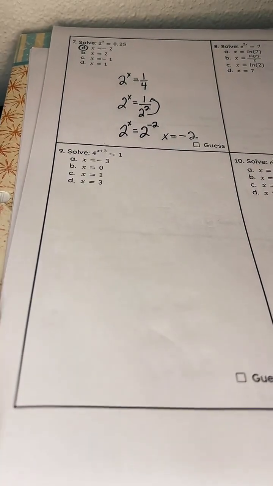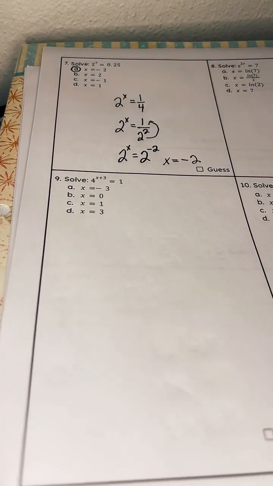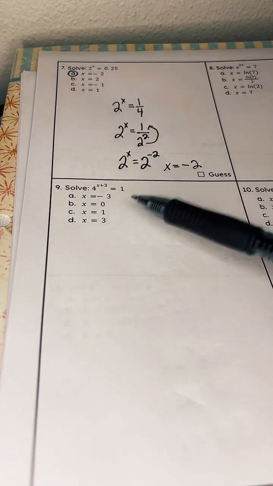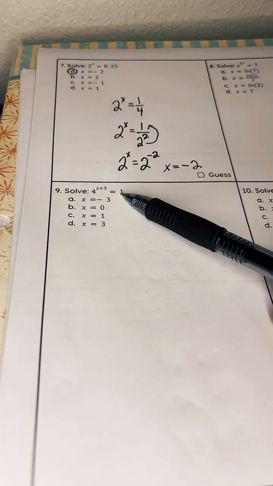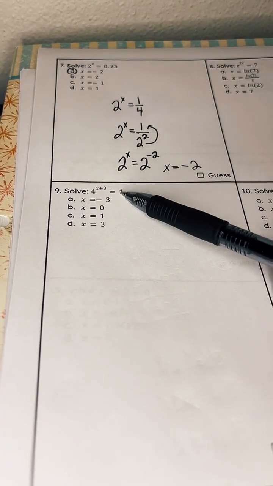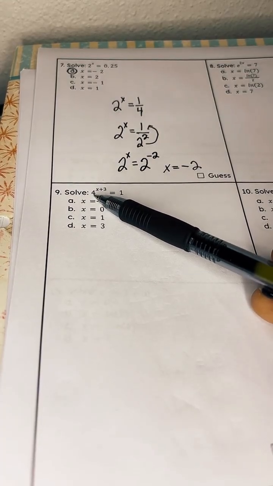All right, now number 9. Number 9 is where it's a headache. Okay? Number 9 is where it actually becomes a headache. And why is it a headache? It's a headache because see how we have a 1 over here, you guys, and we have a 4 here? There's nothing I can do to this to make it go to a 4.